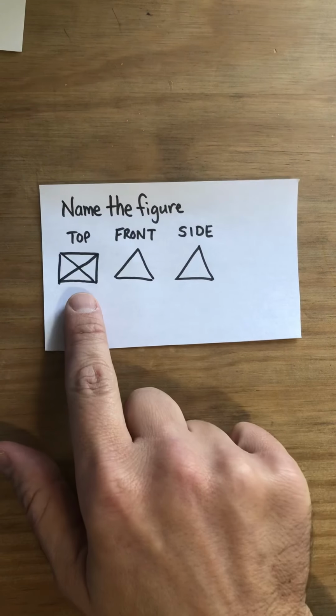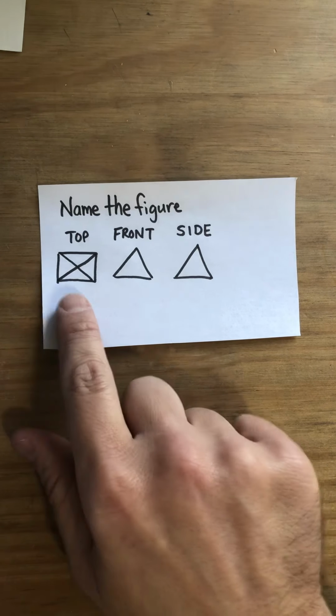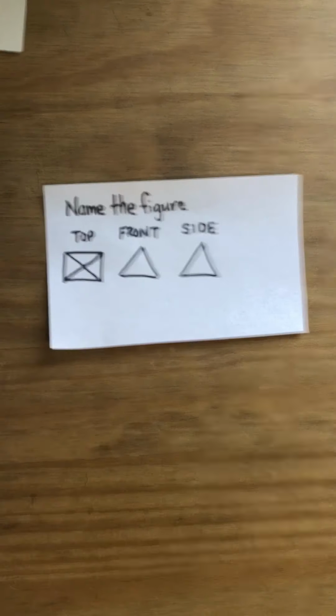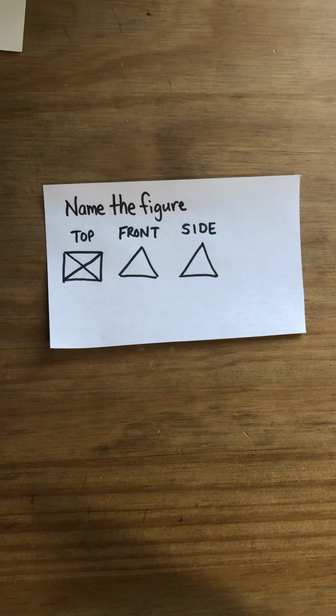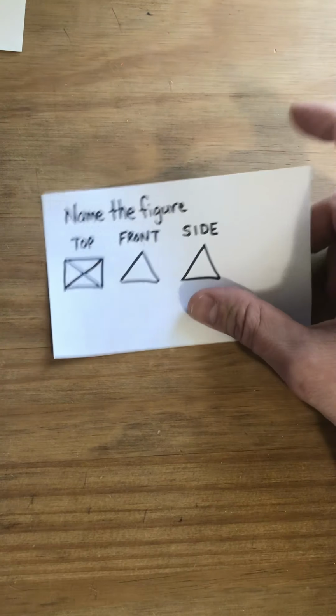And then we want to look at the base to know what type of pyramid. In this case, since there's no measures, I would call it a rectangular pyramid because I don't know for sure it's a square. It looks rectangular to me. So that would be a rectangular pyramid.